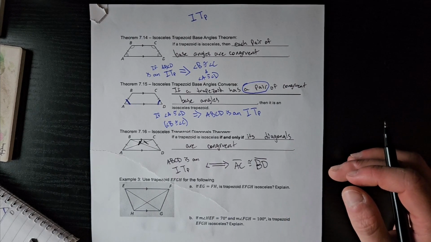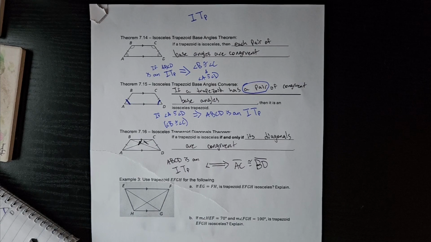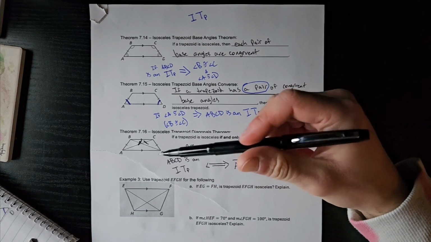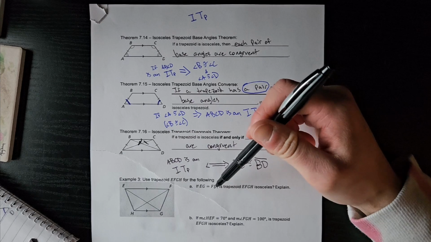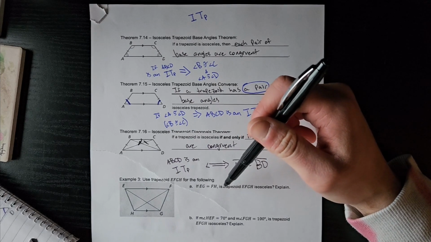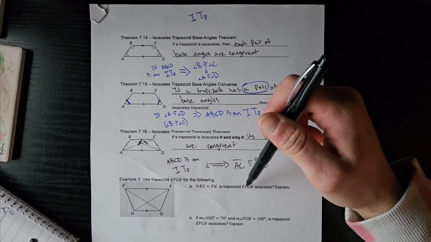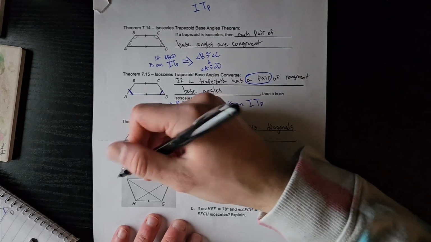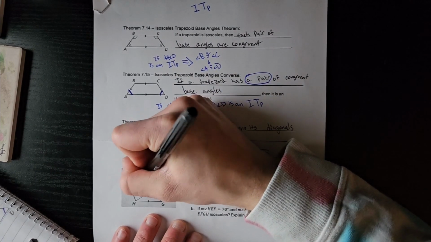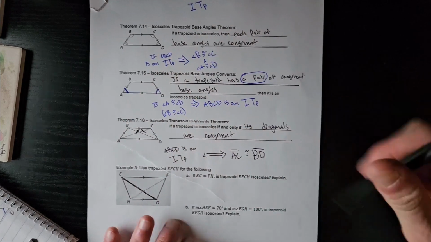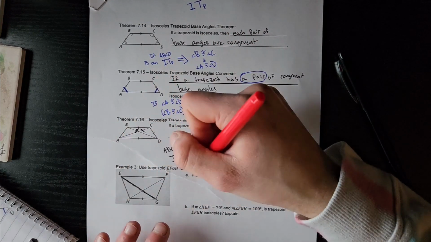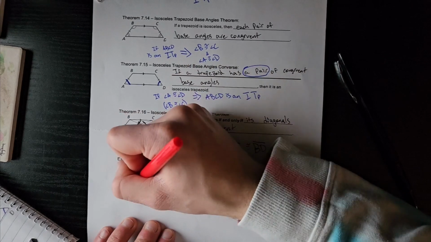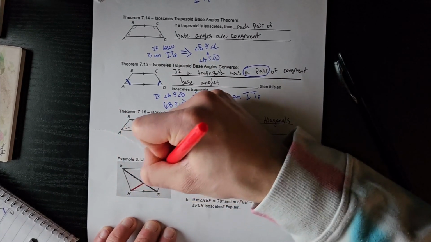For example 3, use the trapezoid EFGH for the following problems. Likewise, I can say that, well, we'll do A. If EG is equal to HF, is trapezoid EFGH isosceles? Well, let's find out. EG is this segment right here, and HF is this segment right here.